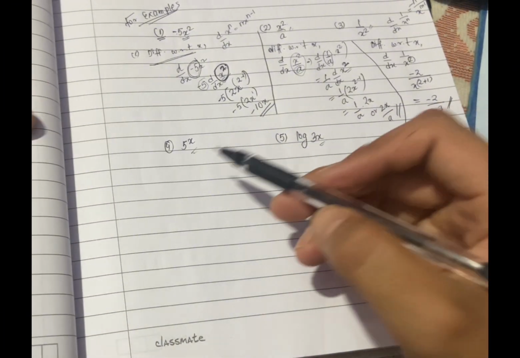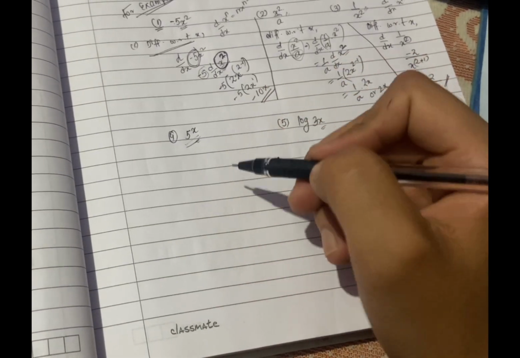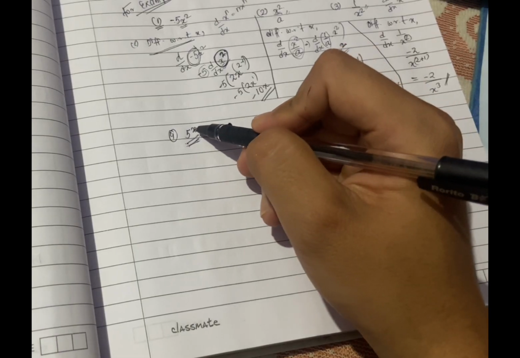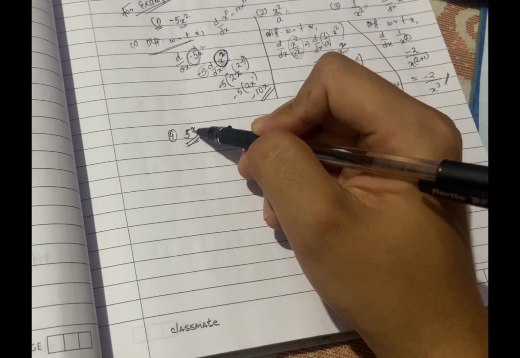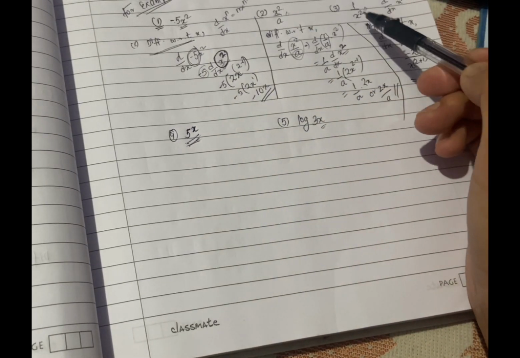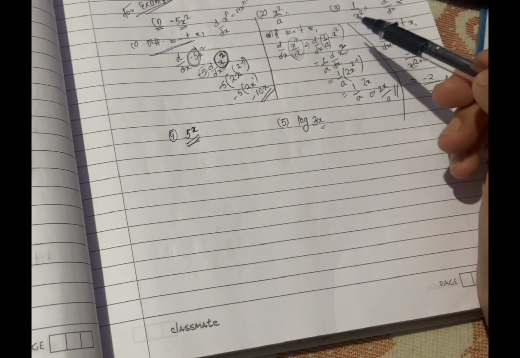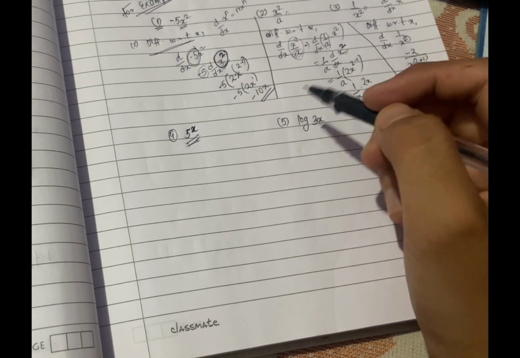So let us solve another one. Now how are we going to solve it? Before, x was not in the power. It was either in the numerator or denominator, but here x is in the power.